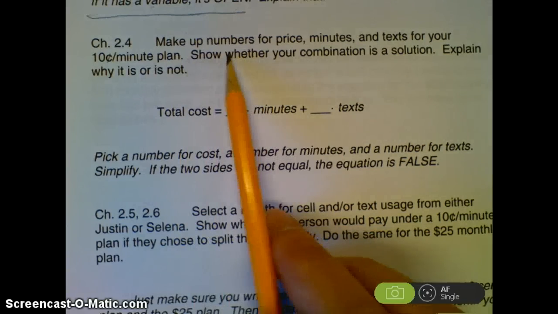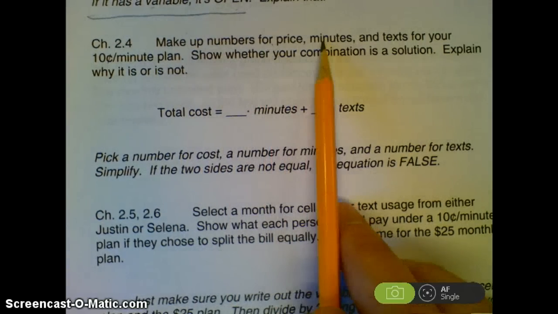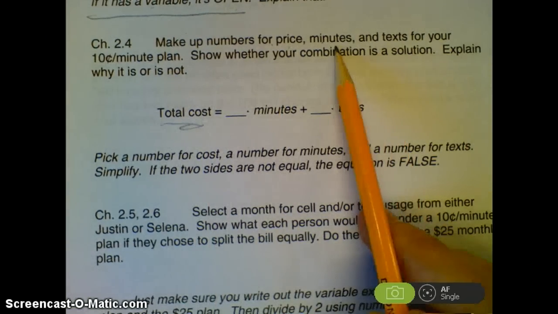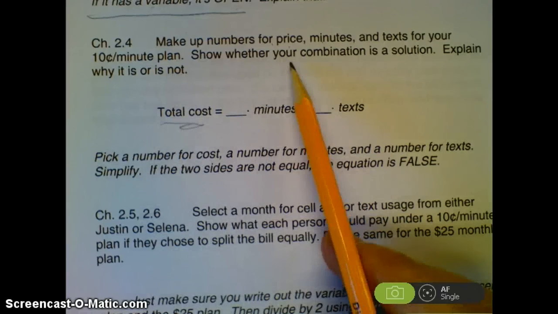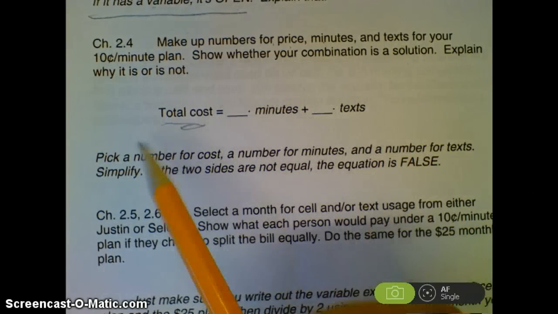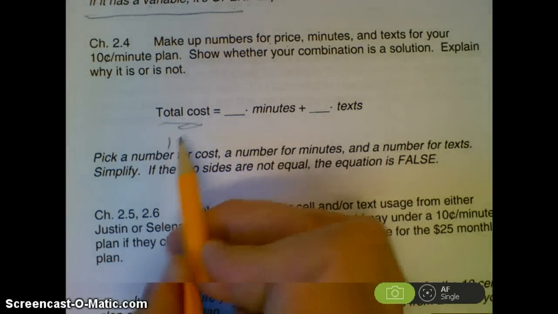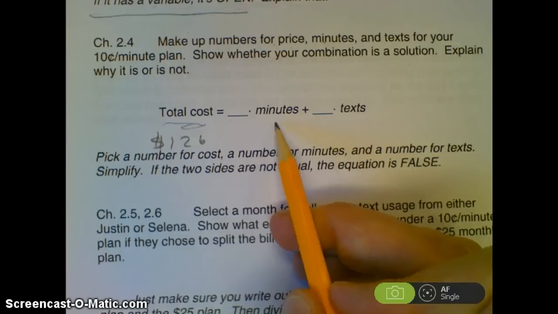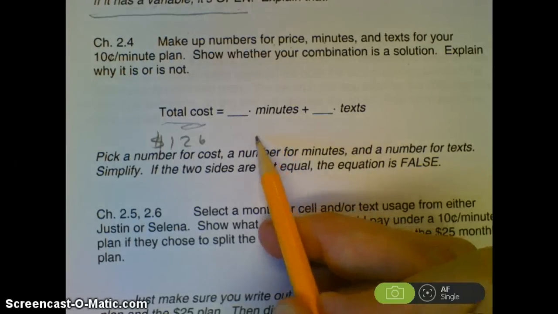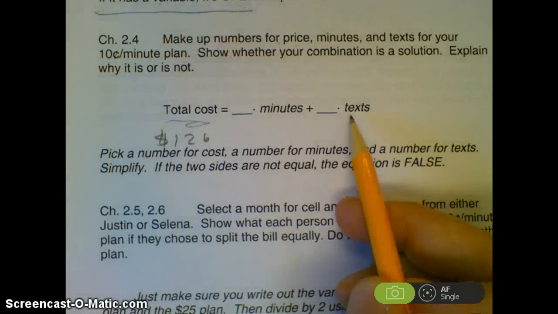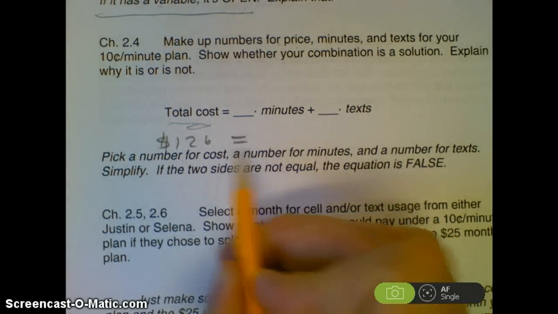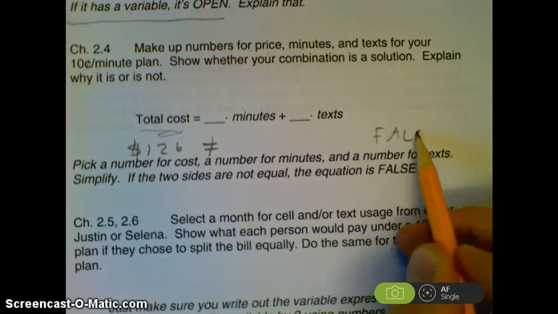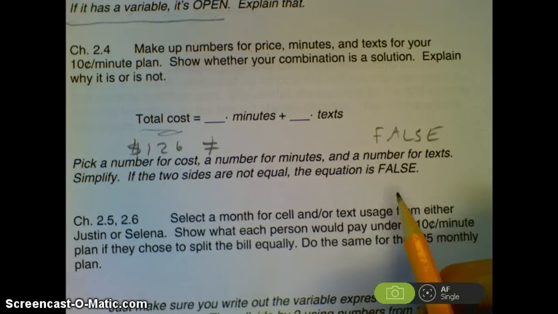Also, Chapter 2, Section 4. You're going to make up some numbers for price, I should say cost, minutes, and text for your 10-cent a minute plan. Show whether your combination is a solution. So you just name a price. I don't know, name like $126. Plug in one of the months for, say you took January. Plug in some value for minutes, some value for text, and if you simplify those and these sides are not equal, then you're looking at a false equation.